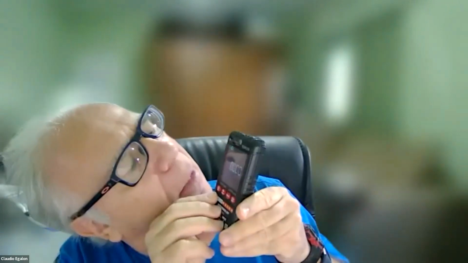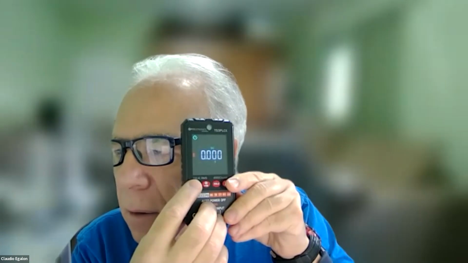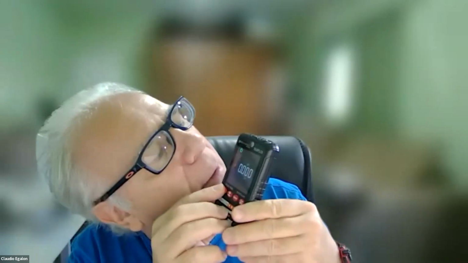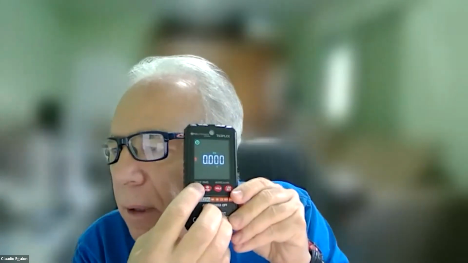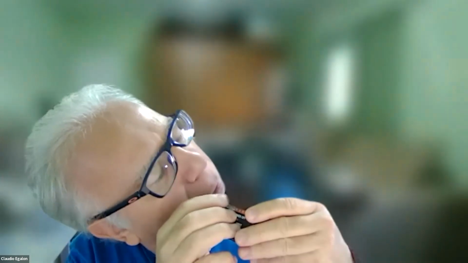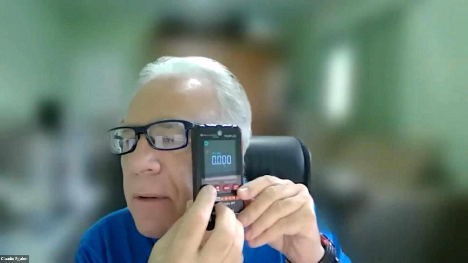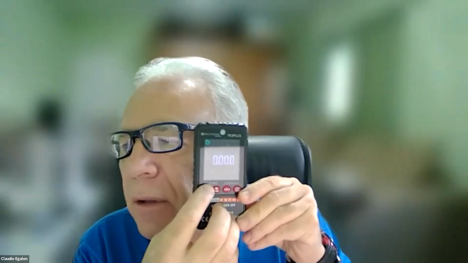Okay, this one is voltage. I do not know if you can see the V there, down. It says DC, direct current. And the next one is voltage as well, AC voltage. We didn't cover AC voltage yet.